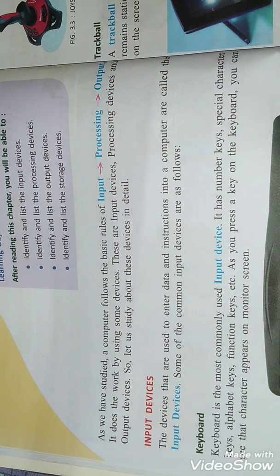Okay students, now we use a keyboard and see the keys on it, which has special character keys, alphabet keys, function keys, and numerical keys.